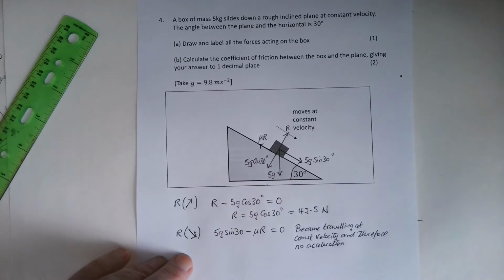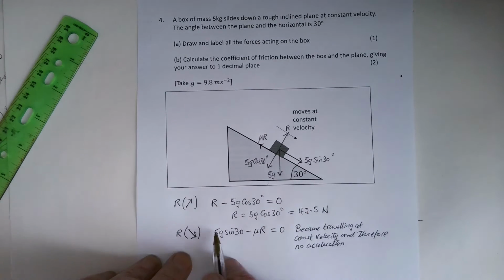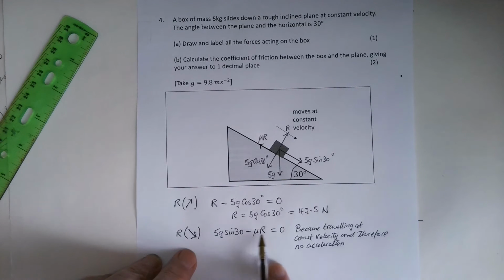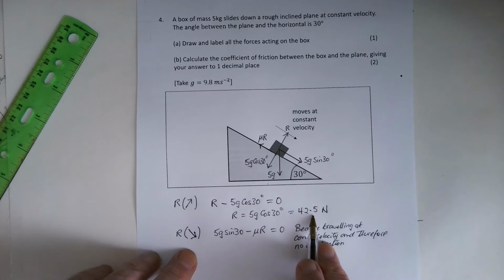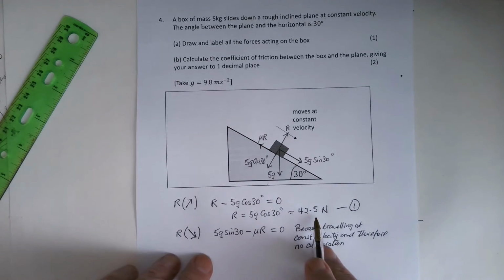Okay, so fine. If you look at this second equation, I don't know what mu is, and I know 5g sine 30. I wouldn't know what R was except that from equation 1, I do know what R is.